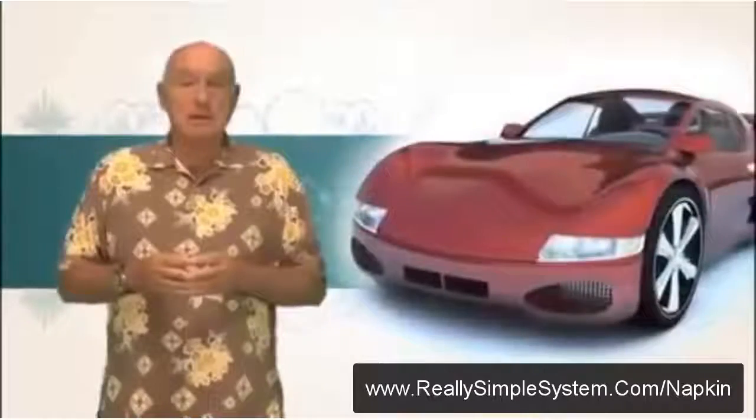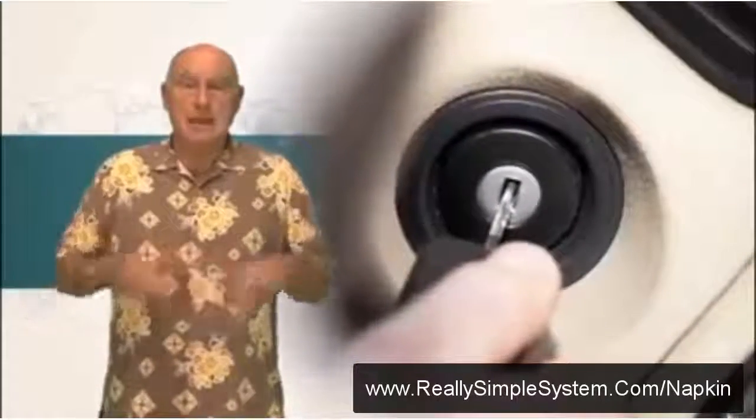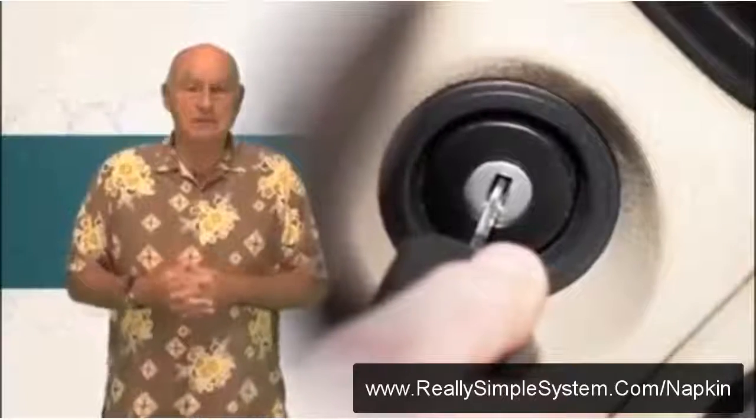Once you have taken someone through the system, they've read the book, they know how to drive. Okay, now napkin presentation number 3 is getting them started. The first thing you need to do to get them started is, of course, you've got to get in the vehicle and turn on the key, and that's actually getting signed up in your business.